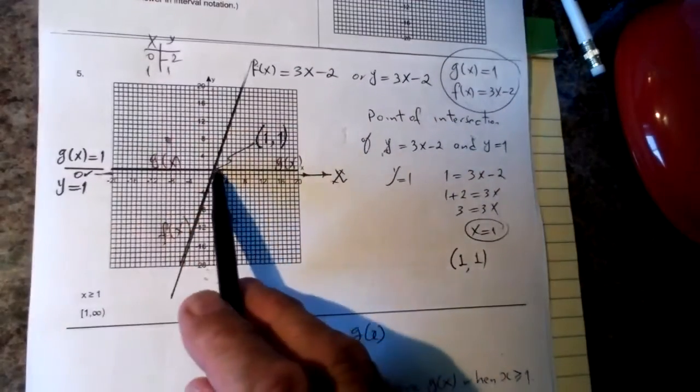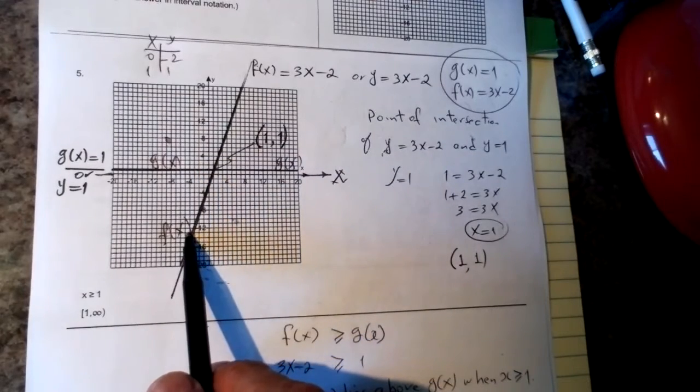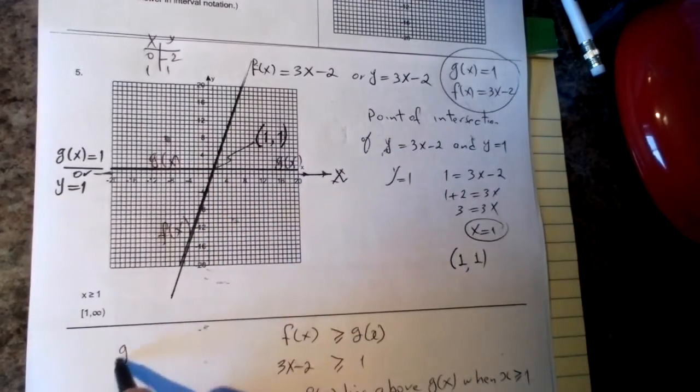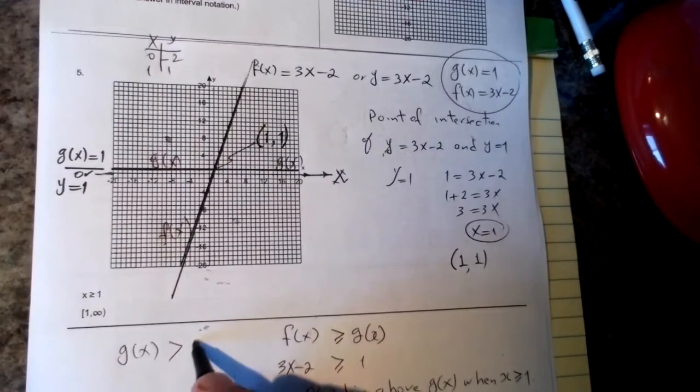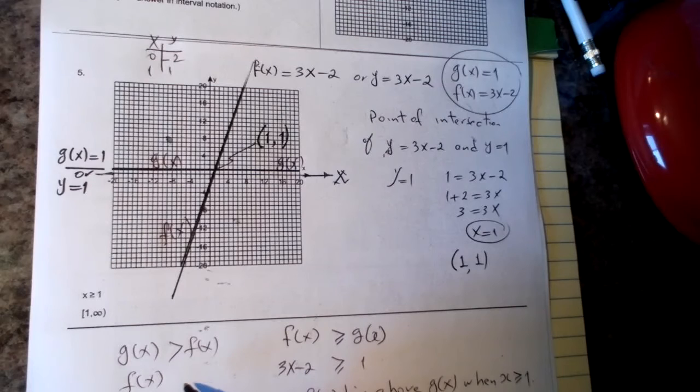From here to the left, g of x is greater than f of x, or f of x is less than g of x.